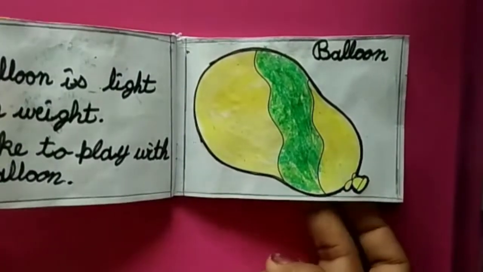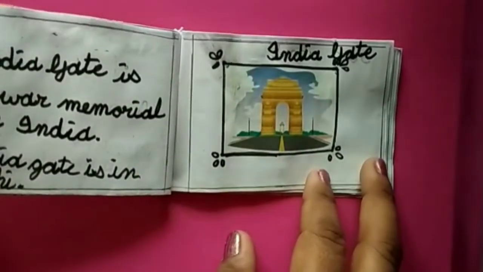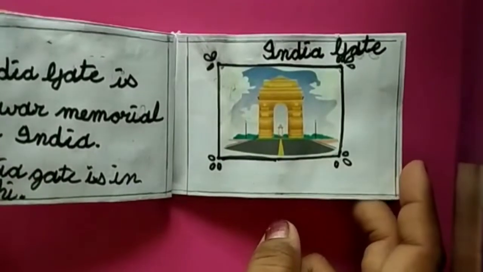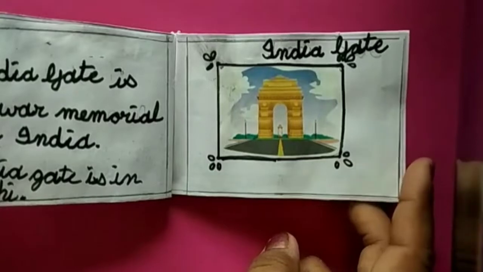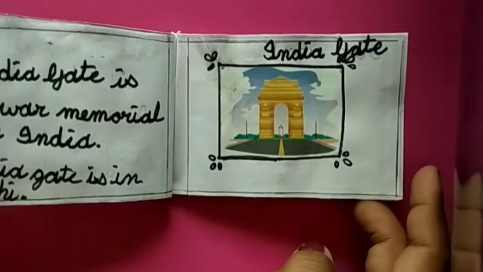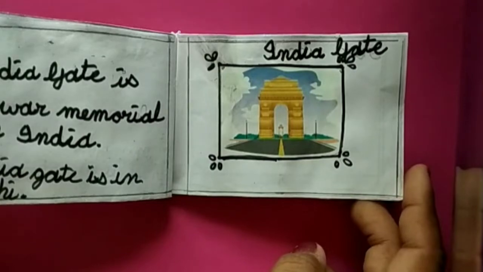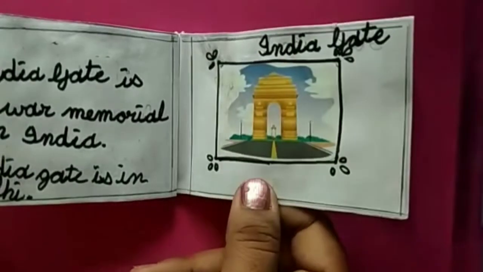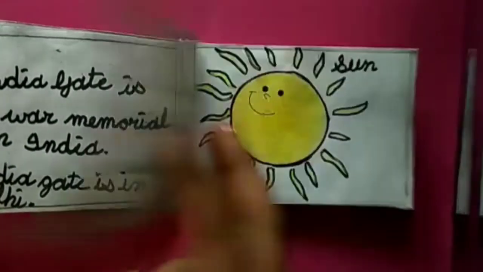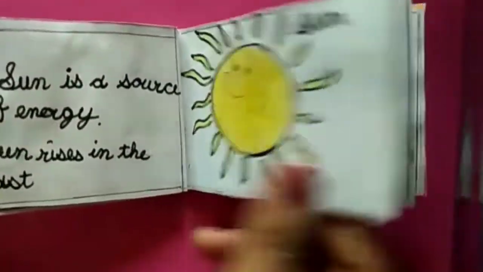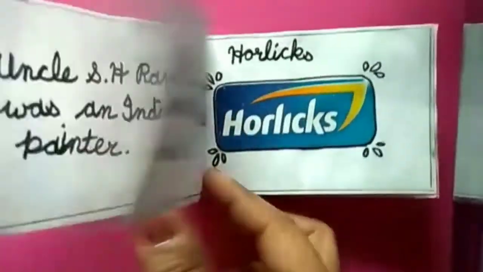Now we will start about proper noun. What is proper noun? Proper noun is a special name for any person, place or thing. So India Gate, this is a war memorial in India. So this comes under proper noun. The next one is sun. Sun is also a proper noun.